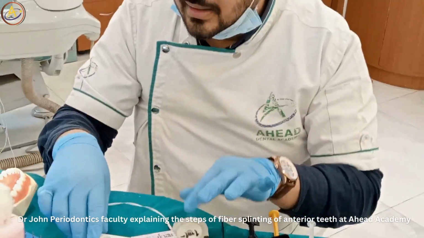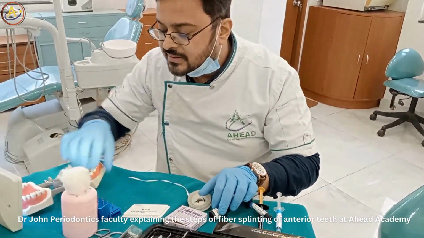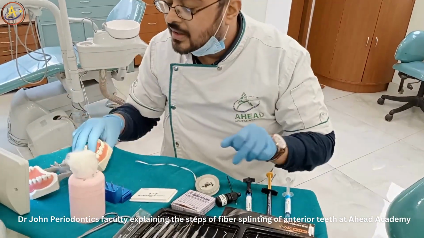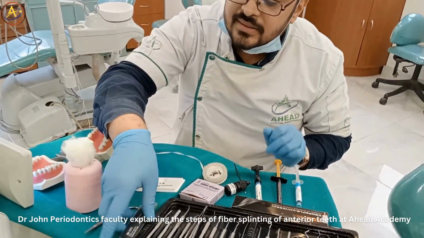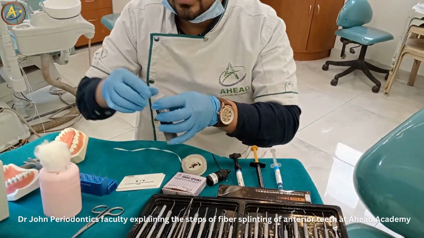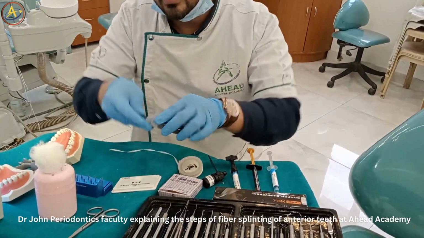Okay. This is your tray for mixing. These are your rotor bars. Okay. This is your typho. And these are your applicators. So now I will give you the demo of your splinting. Okay.